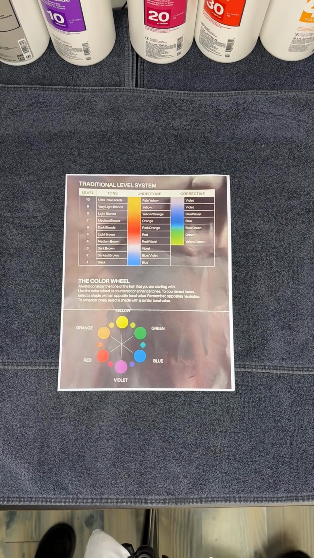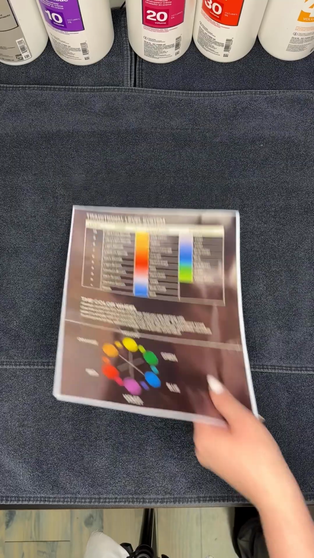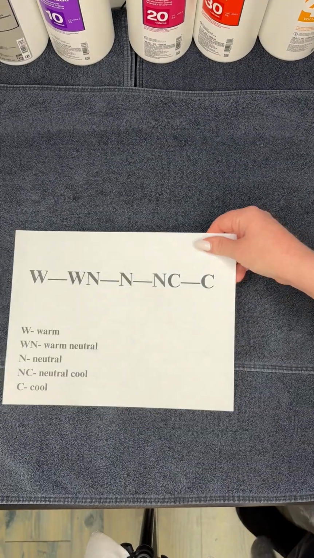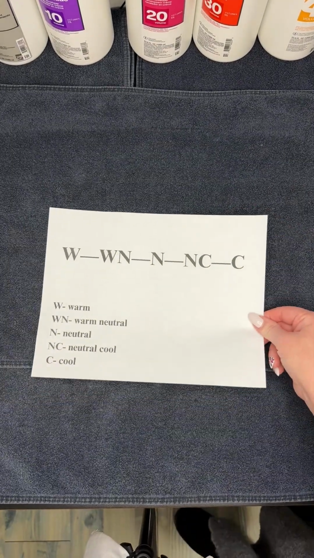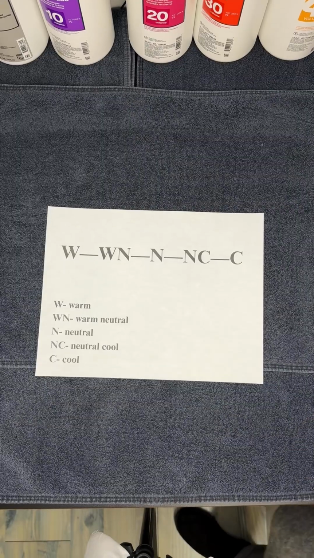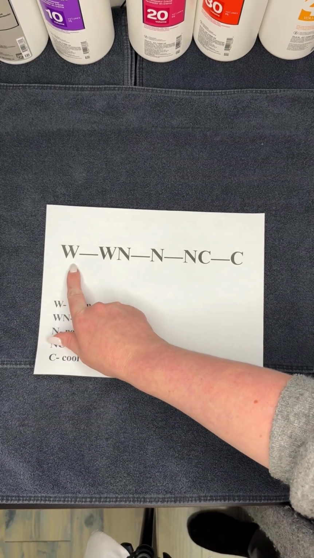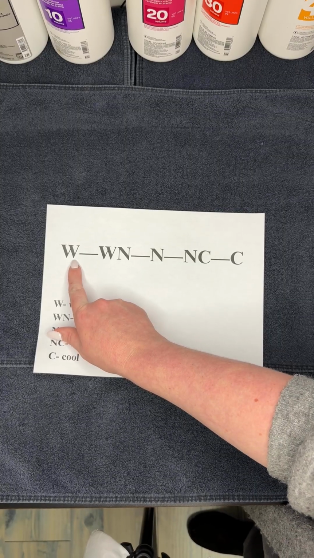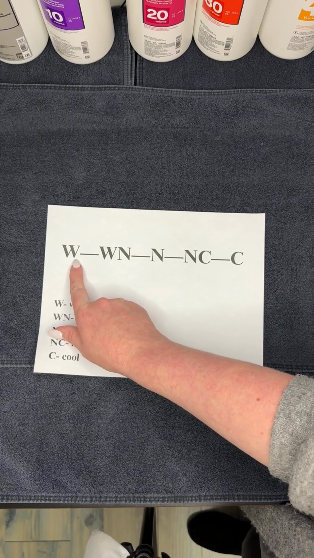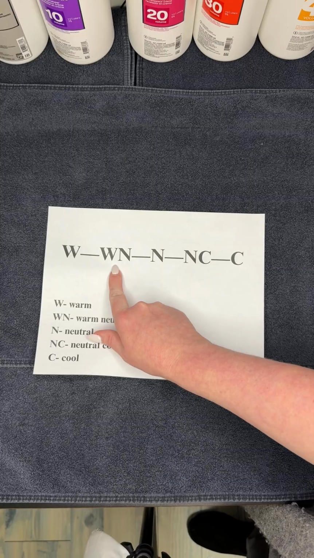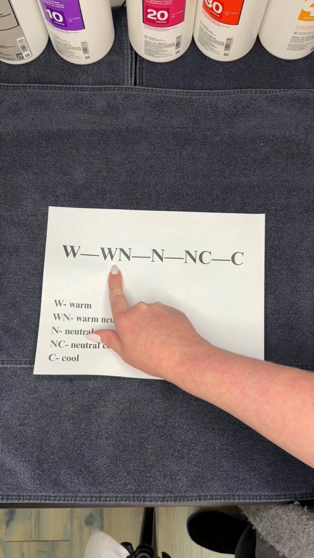So let's say that we're neutralizing, right? Half of what you're starting with. So if we're starting with a warm, right, we'll say a yellow, and let's say that we only tone a little bit of the tone out and we end up at a warm neutral. Some people like a golden honey highlight.